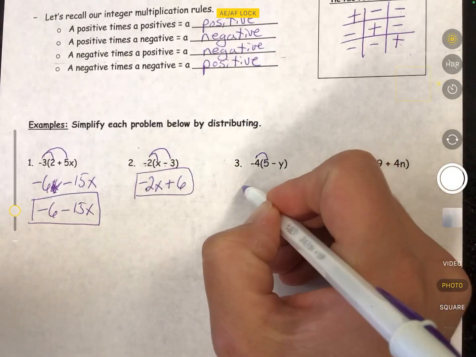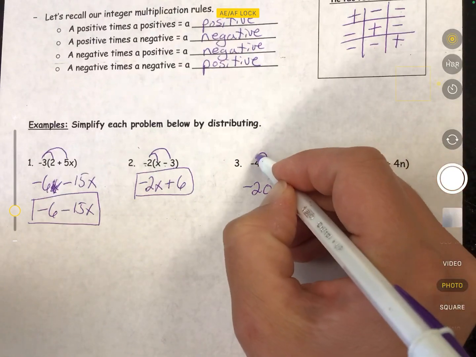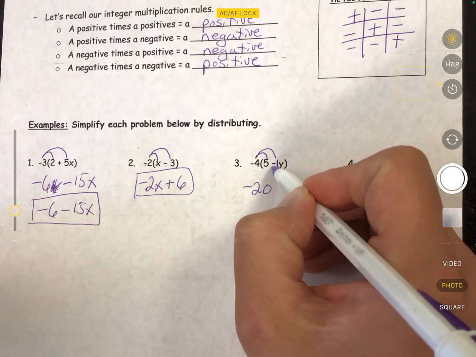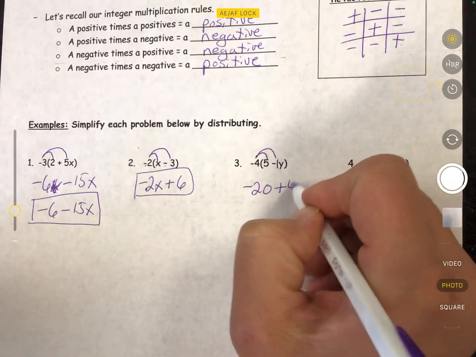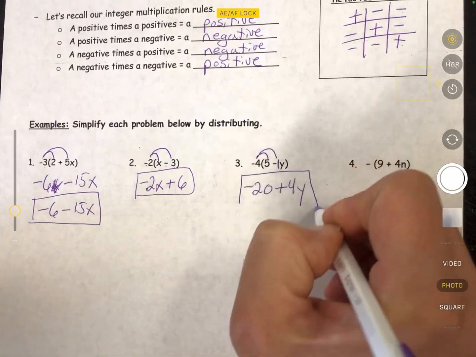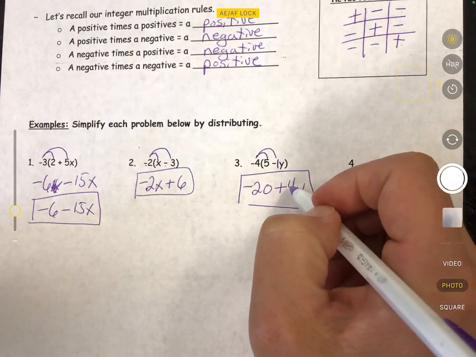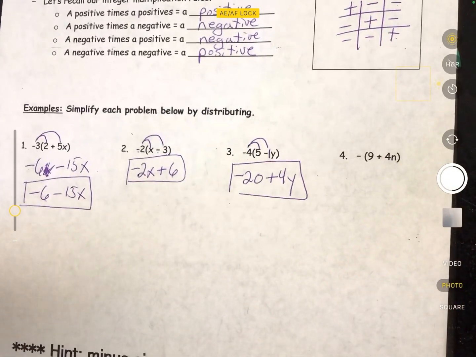Negative 4 times a positive 5 is a negative 20. Negative 4 times a negative 1 is a positive 4y. Notice when it's a positive, you write plus. When it's a negative, you write minus.